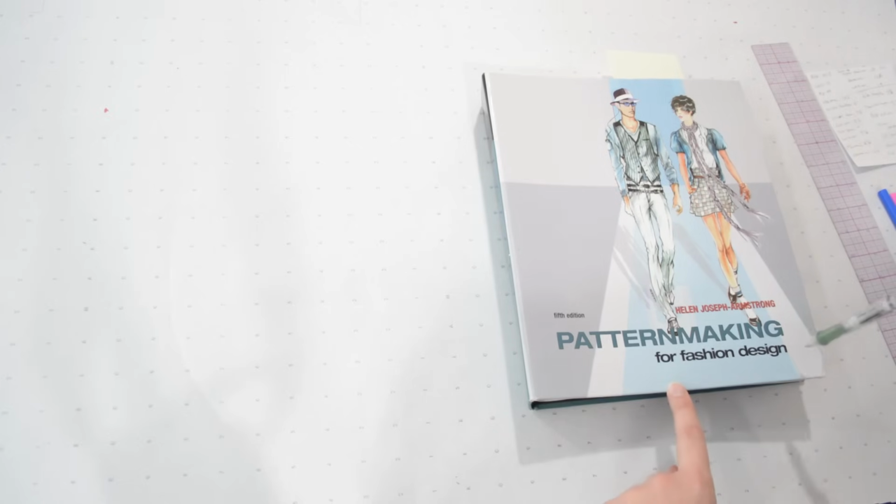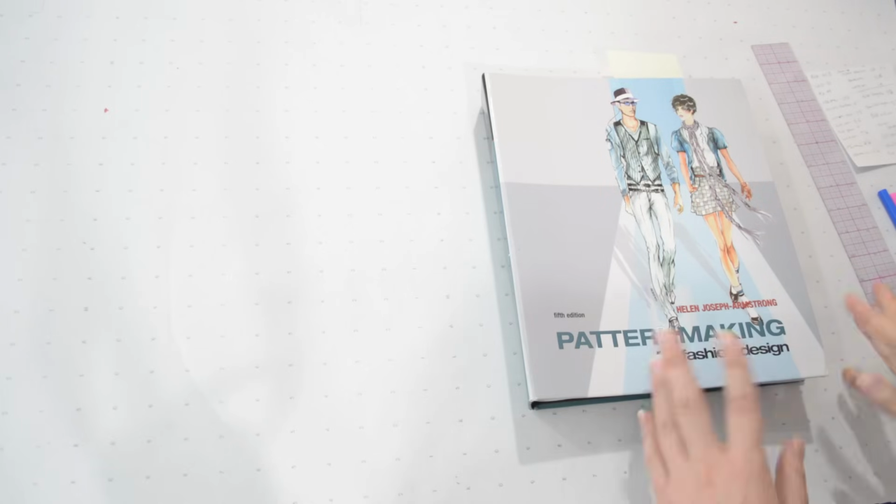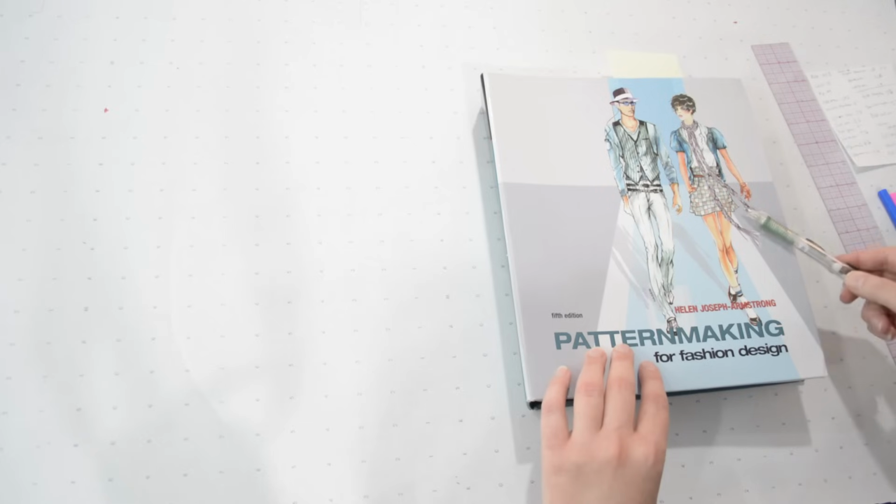This is Pattern Making for Fashion Design by Helen Joseph Armstrong. I mention this book here on my channel all the time, and it was my textbook when I was in apparel design school. So I highly recommend this book for pattern drafting. I still use it to this day.